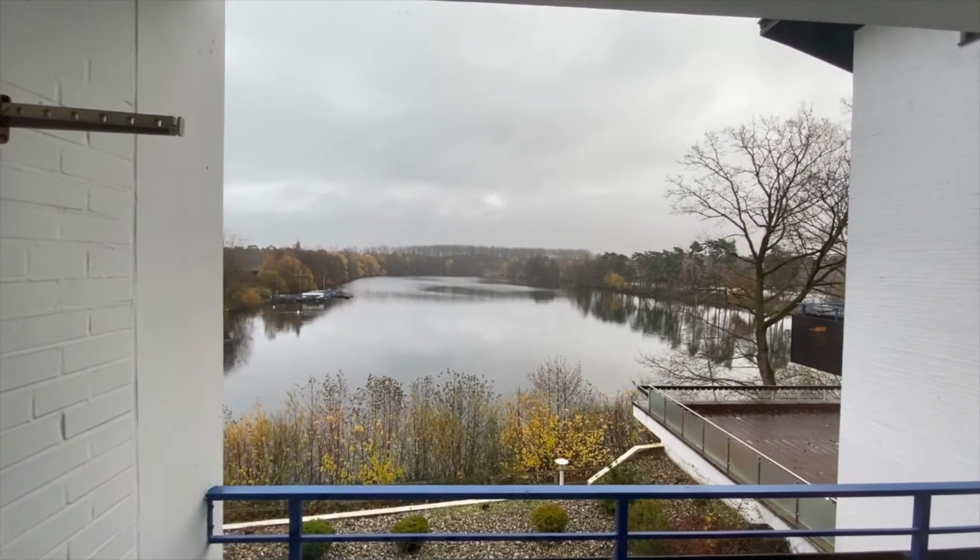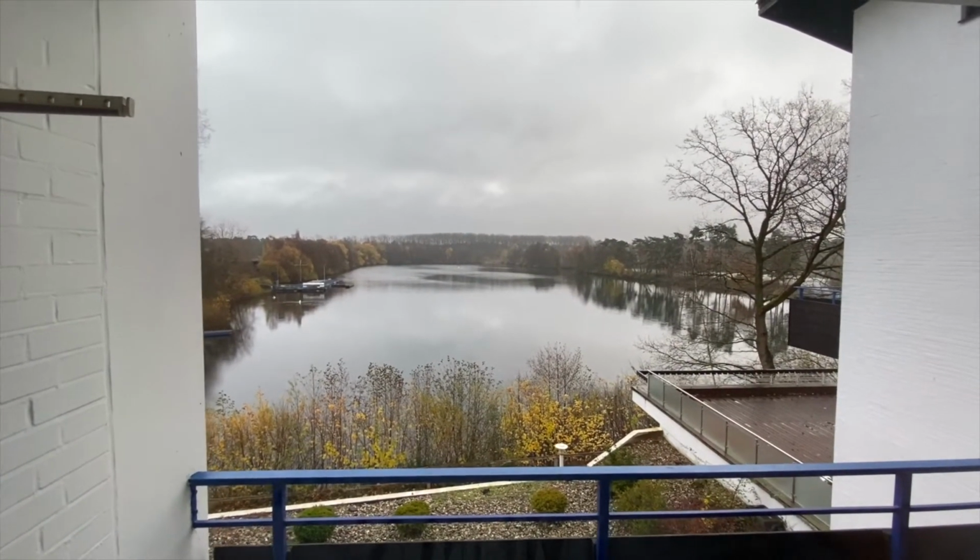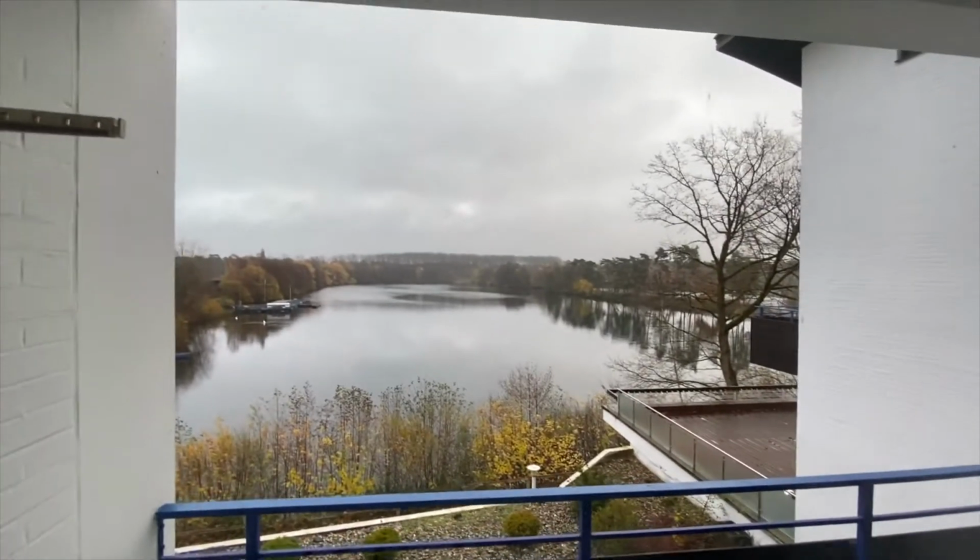Let me show you. Here we go. It's very beautiful. It's just a view from my window, the balcony. So we will try to go there and start recording and taking photos over there.